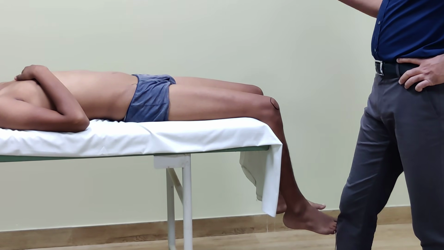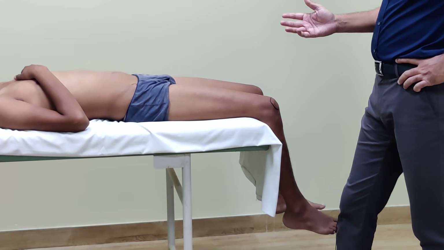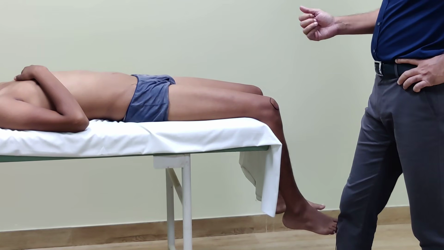Now the other way is to check the patient in prone, and I will talk about it when we talk about the Trendelenburg test in case of bilateral FFDs.